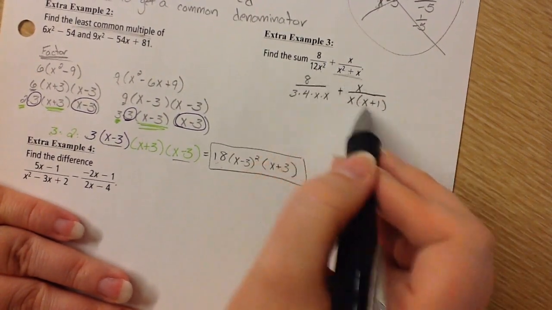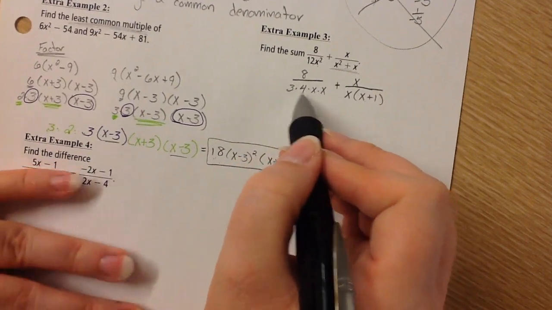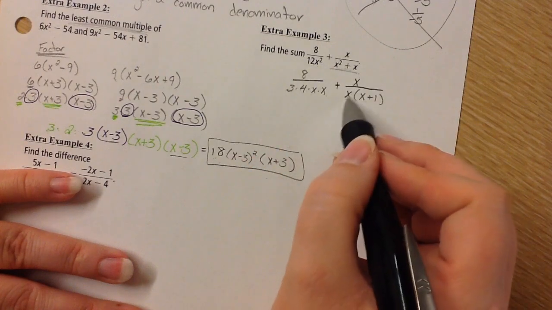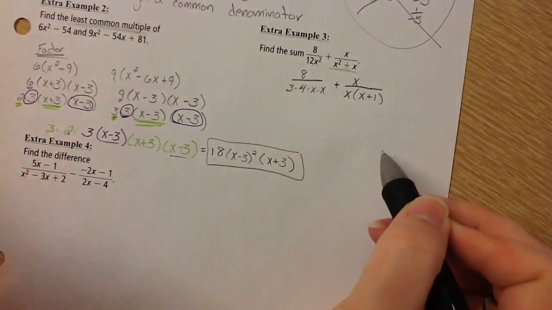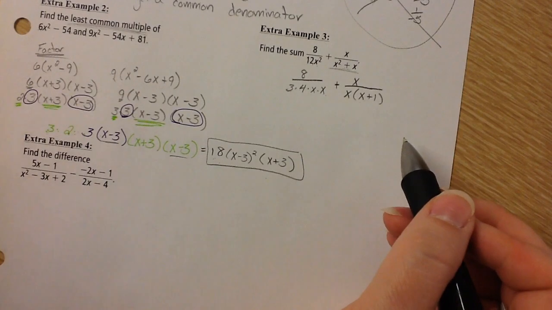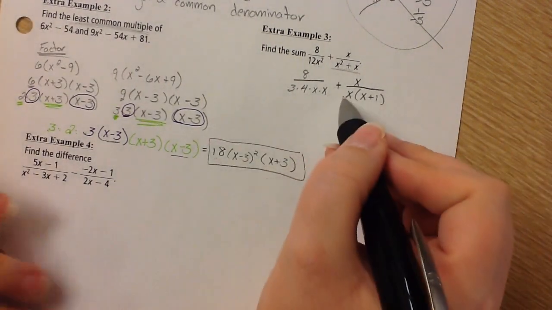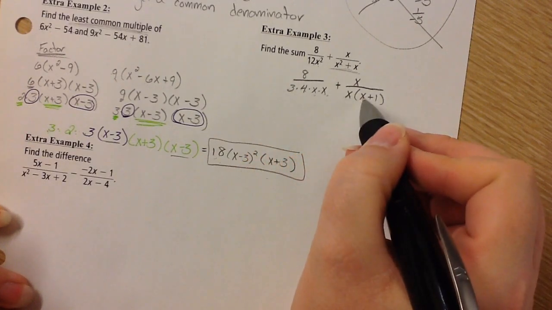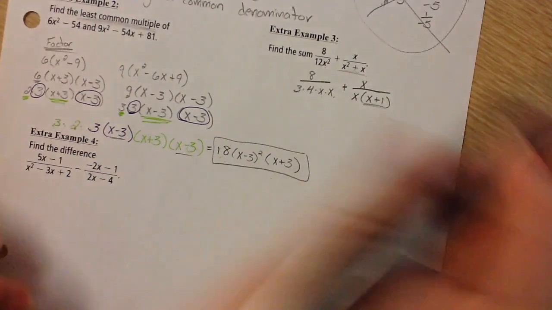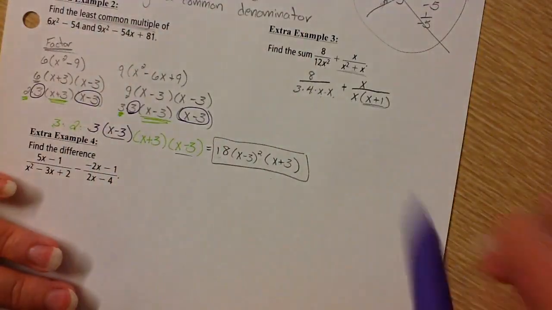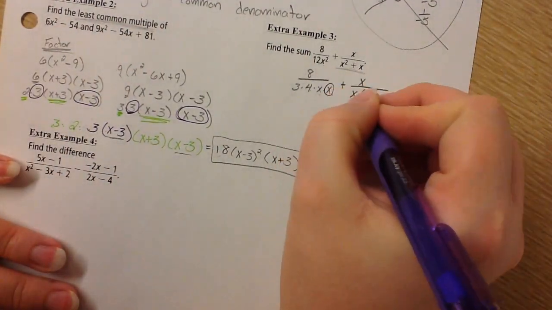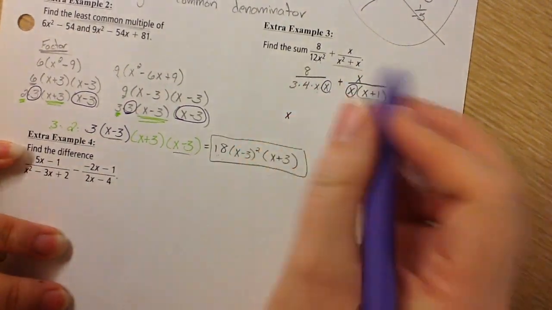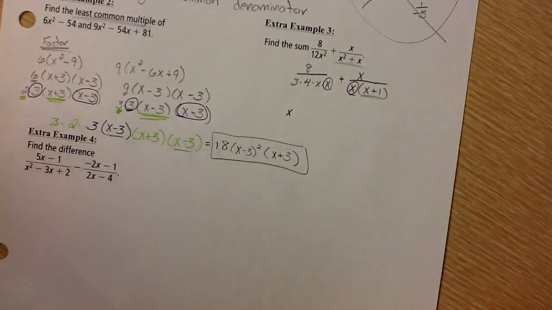Before I say I'm done factoring, I always ask myself, if I multiply this out, will I get back to here? 3 times 4 times x, yep. If I distribute this in, I'll get x squared plus x, yep, gets me back up to here. So now we need to decide what our denominator is going to be. We've got a 3 times a 4 times an x times an x times an x plus 1. This is all one thing. Again, we look for things they have in common. They both have an x, so I'm going to need an x in my denominator. That's the only thing they have in common.